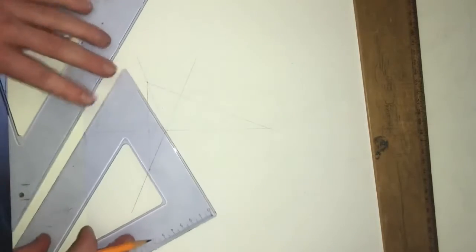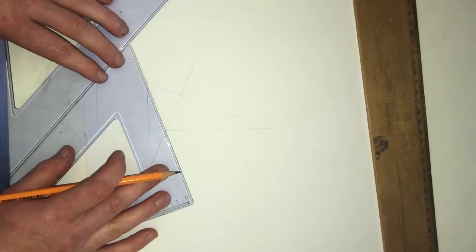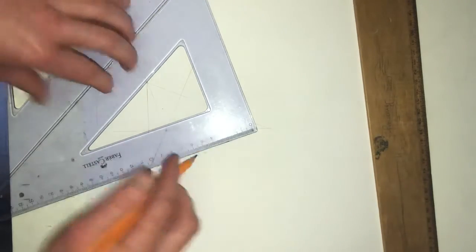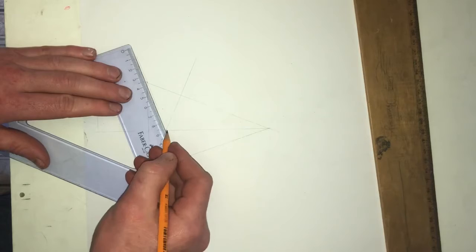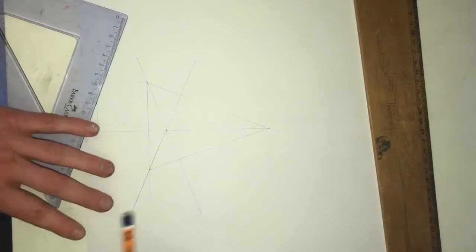If we do the opposite to get the third side of the triangle, we line it up with the opposite section of the crow's foot, and once again go perpendicular. So that is the setup of the isometric planes, okay?